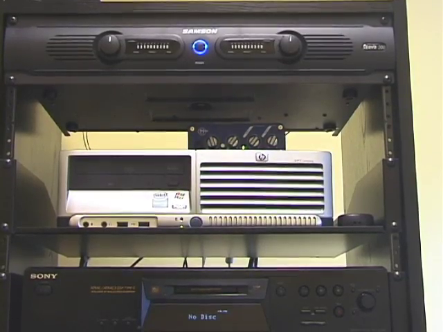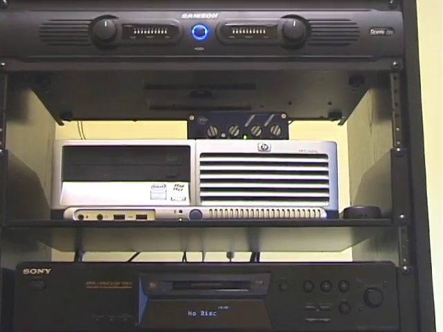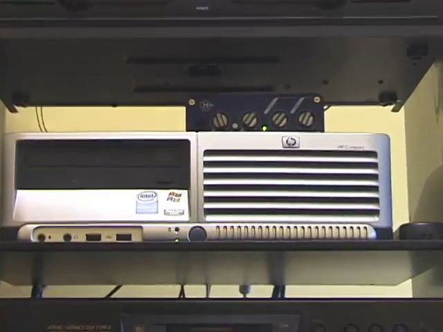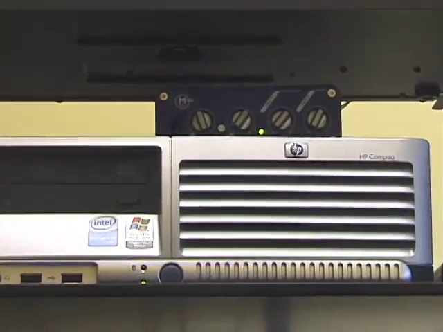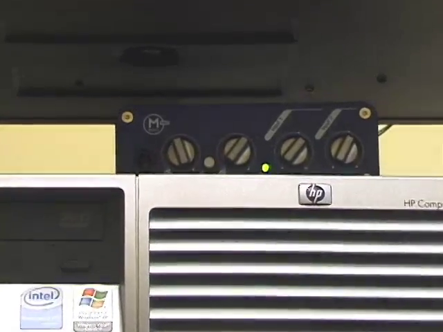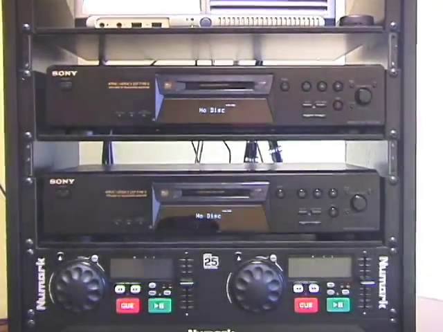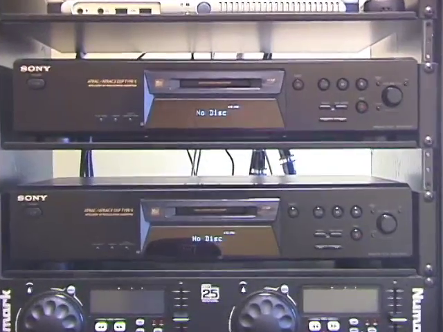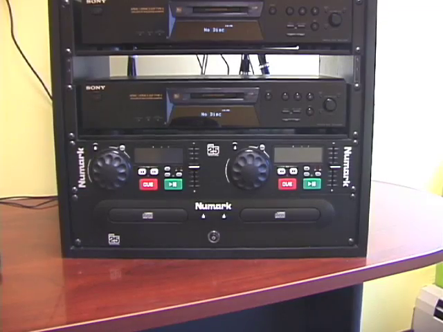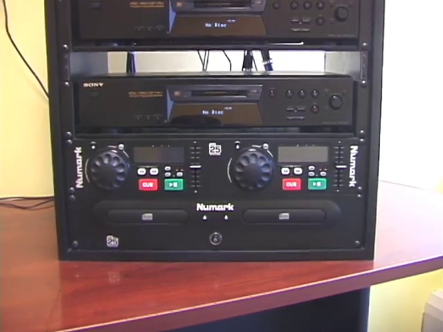the computer with Windows XP. On top of the computer is your M-Box, which has to be connected to Pro Tools in order for Pro Tools to load. You have two mini disc players, 1 and 2. Then you also have two CD decks.